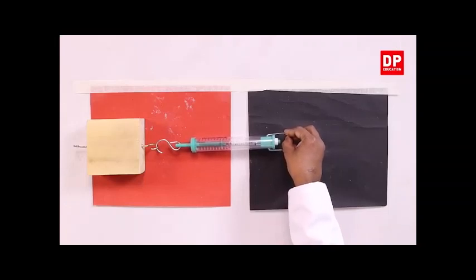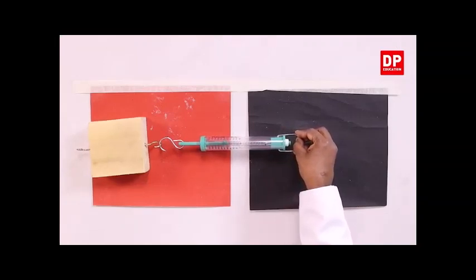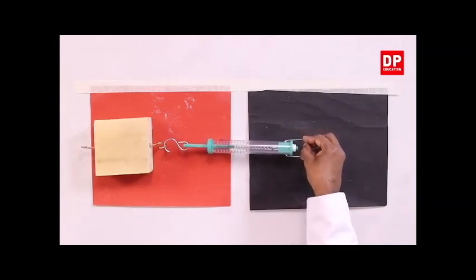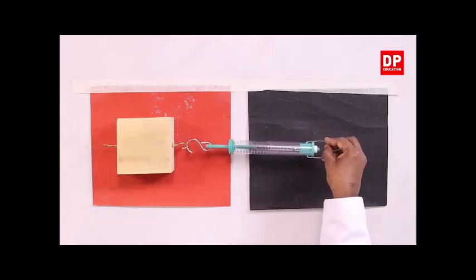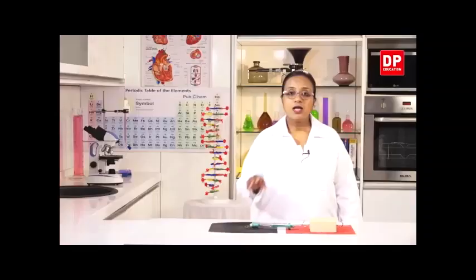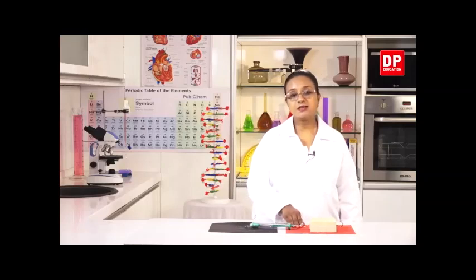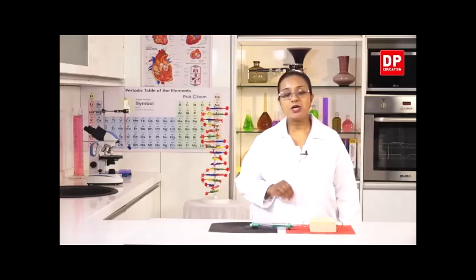When it comes to 2 Newton, still no movement, but when it goes above 2.5, almost 2.8 Newton, the block moves. So the force needed to move this object from rest on this less rough surface is about 2.8 Newtons.